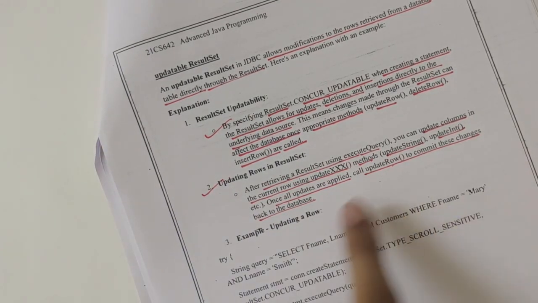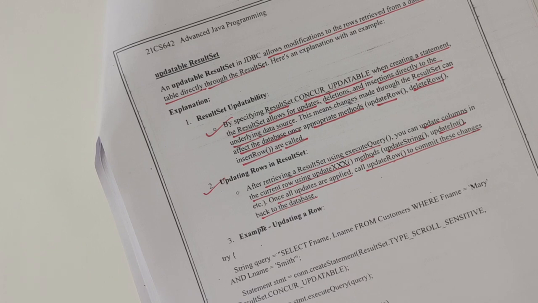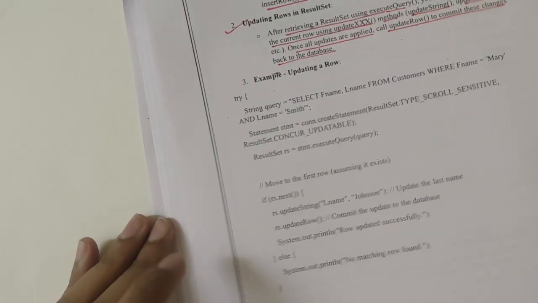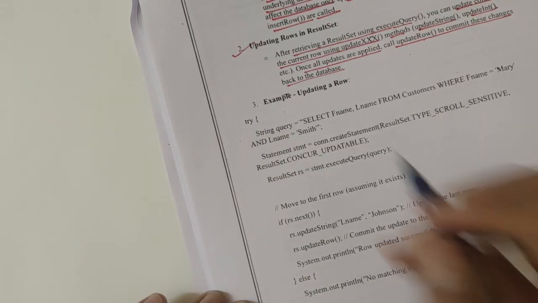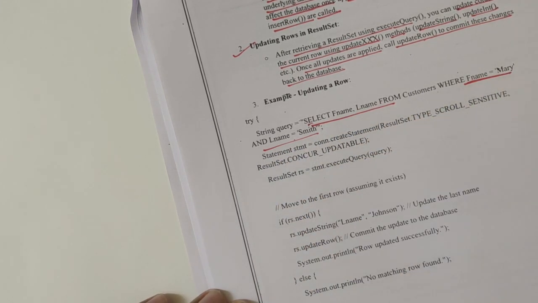That means using this updateRow method, along with updateString and updateInt, we can commit any changes to the database. For example, let's see this code. We have this query to select the first name as well as last name from customers, where first name is Mary and the last name is Smith.